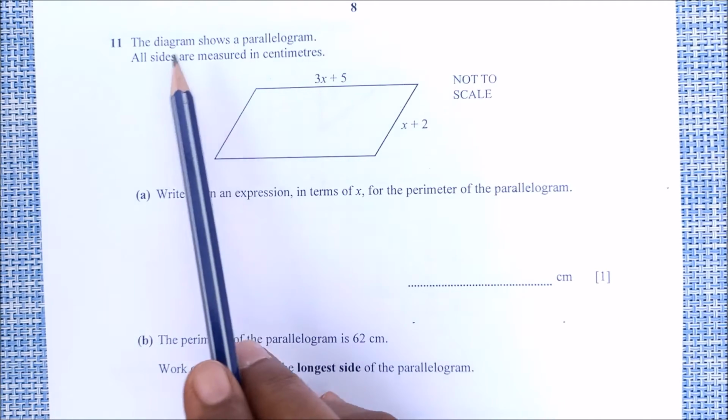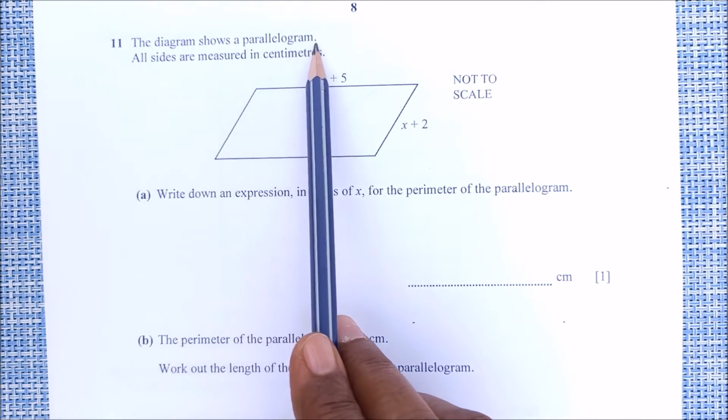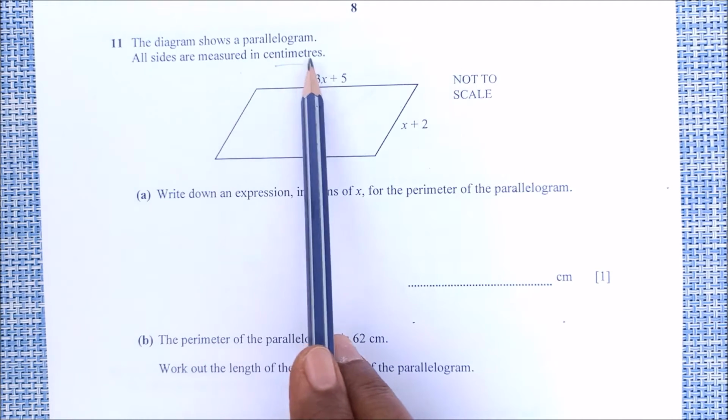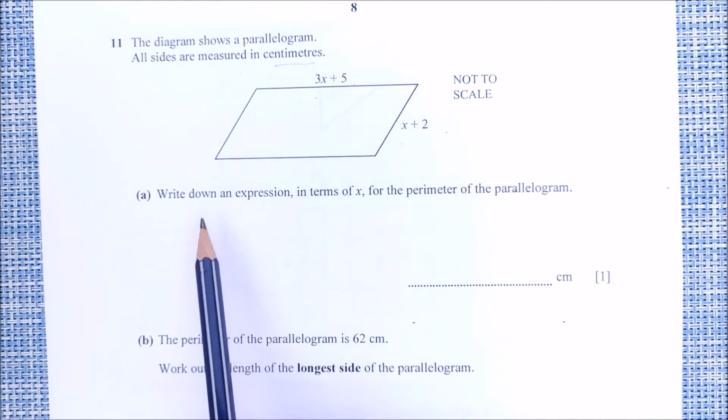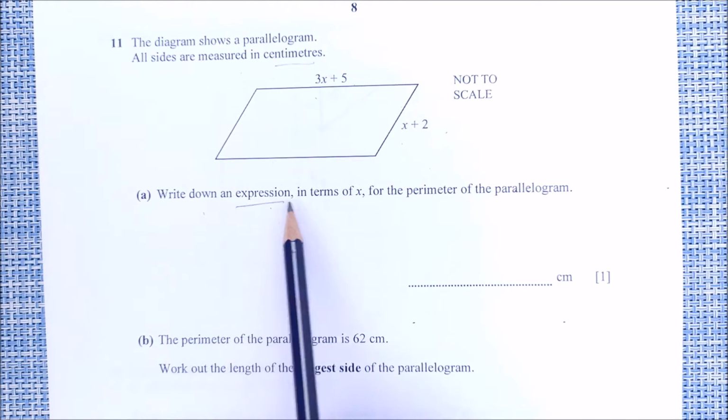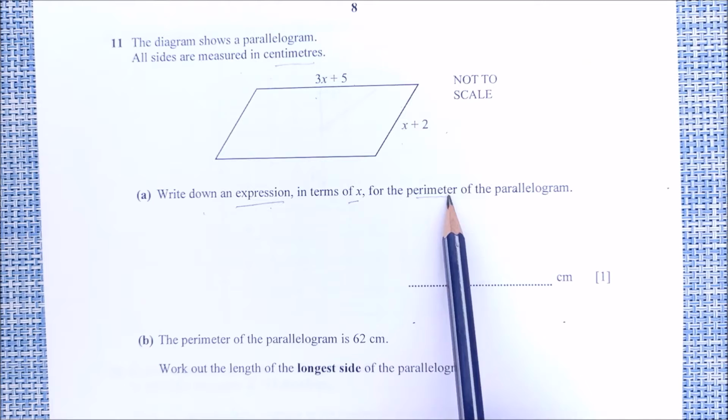Question 11. The diagram shows a parallelogram. All sides are measured in centimeters. We are given this side is 3x plus 5. This is x plus 2. Write down an expression in terms of x for the perimeter of the parallelogram.